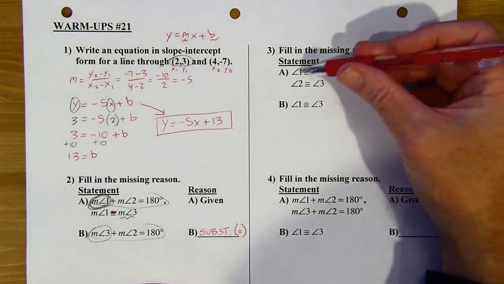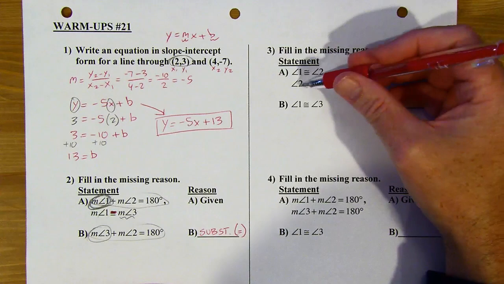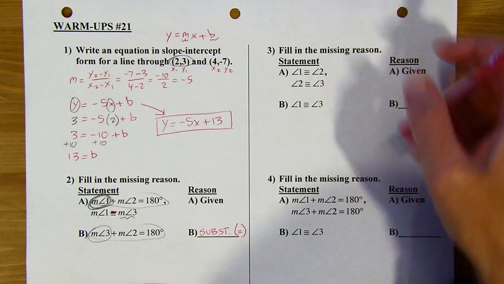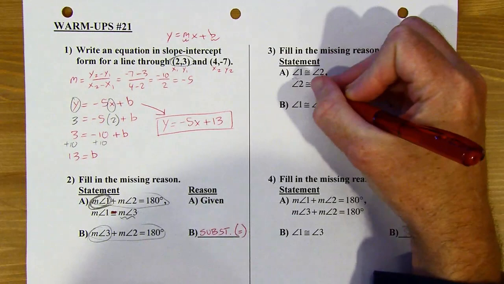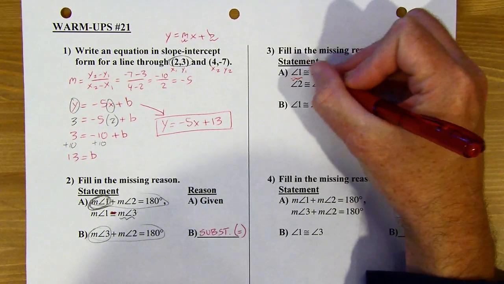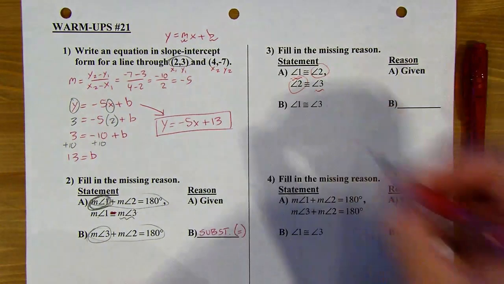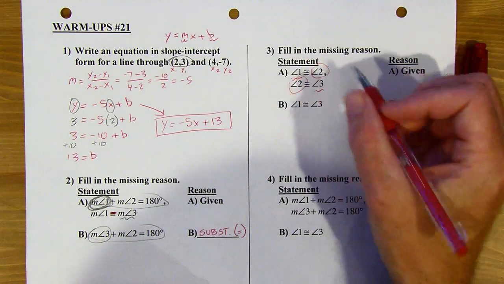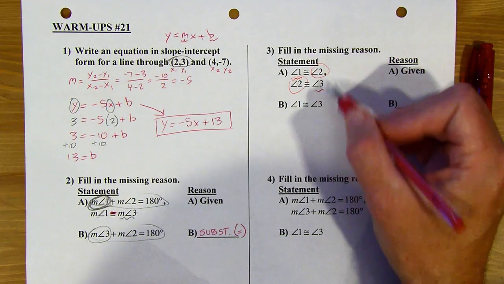This time I've got angle 1 is congruent to angle 2 and angle 2 is congruent to angle 3. So this time I do have 2 different angles that are congruent to the same angle, and that means they're going to be congruent to each other. So yes, you could use substitution, like in that first equation I can substitute angle 3 in for angle 2 since those are congruent.